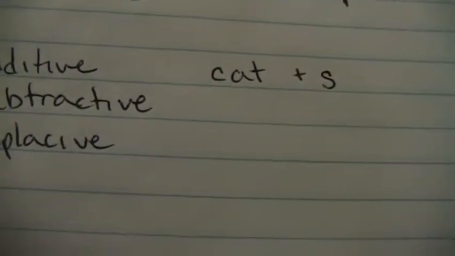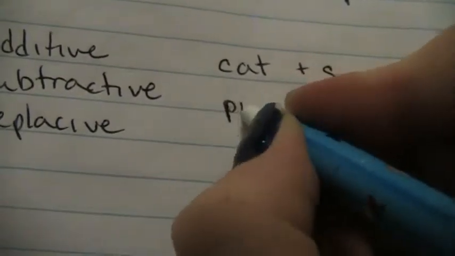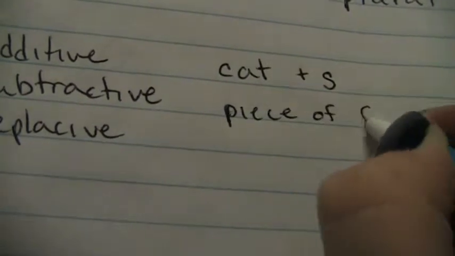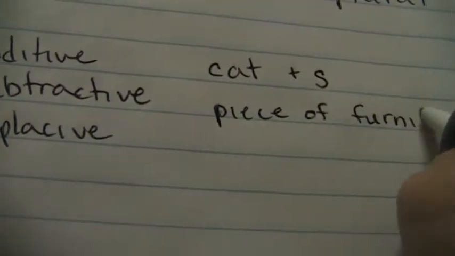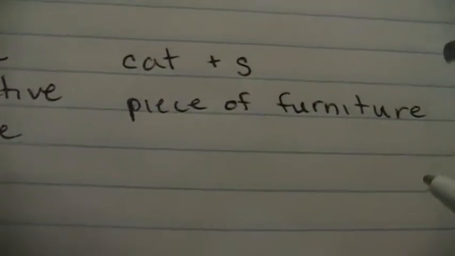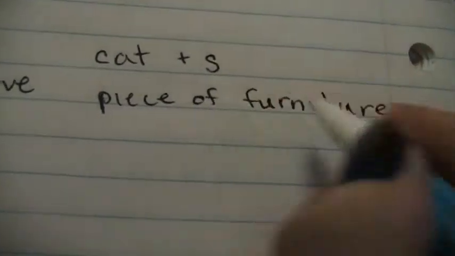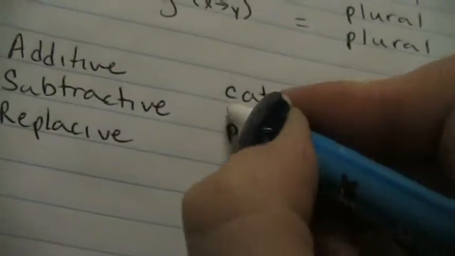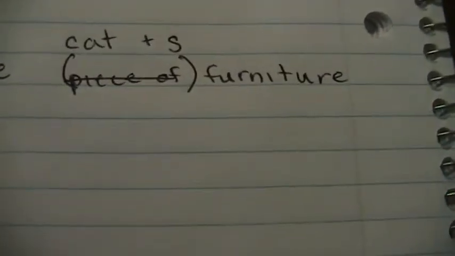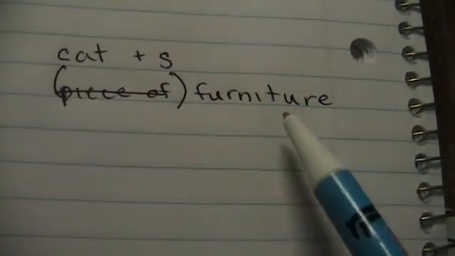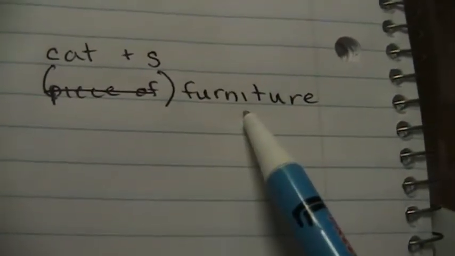Pretty simple. With subtractive, you start out with a singular and you subtract something from it. Here you go. You subtract "piece of" from the phrase "piece of furniture." You're left with the plural form of the word, which is "furniture."